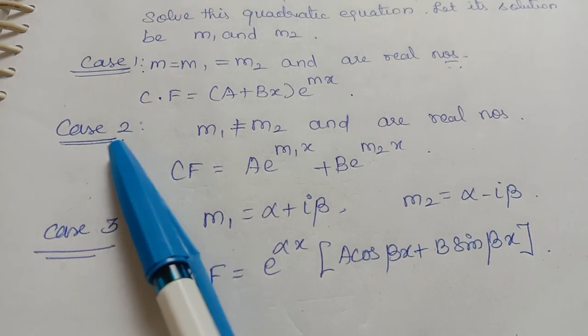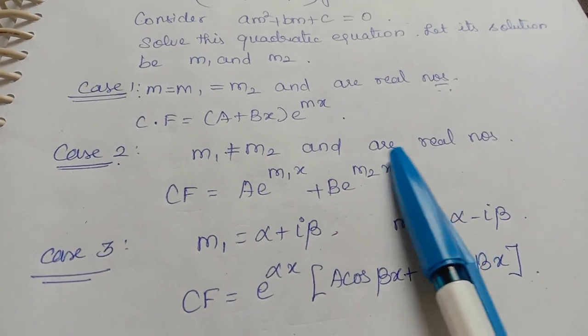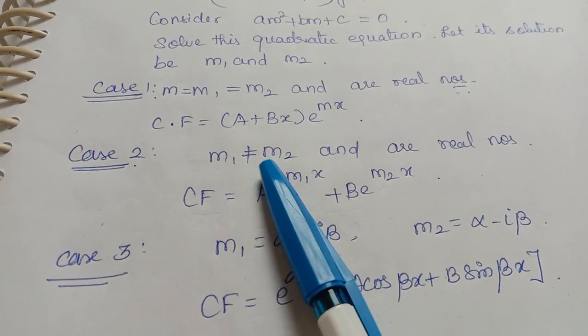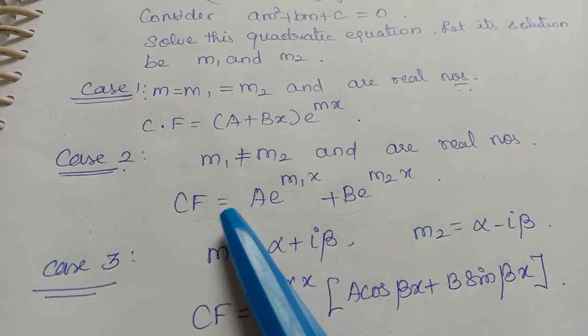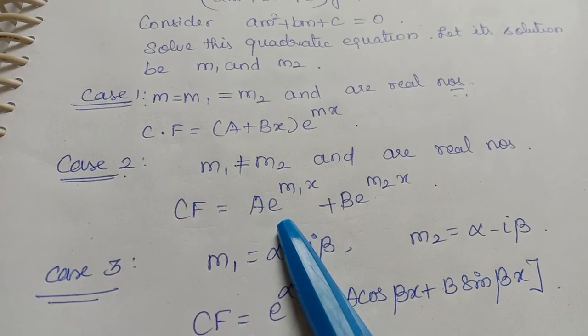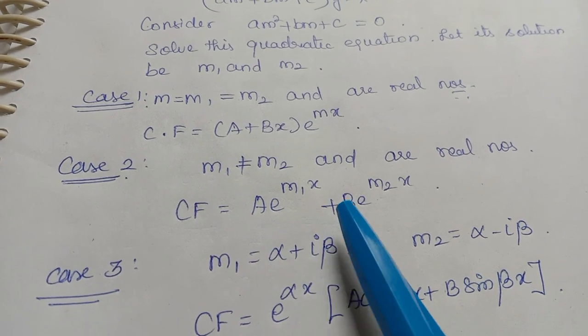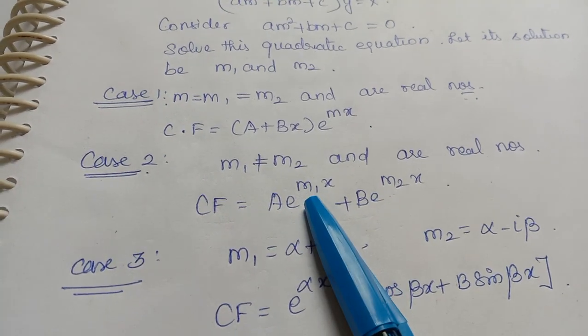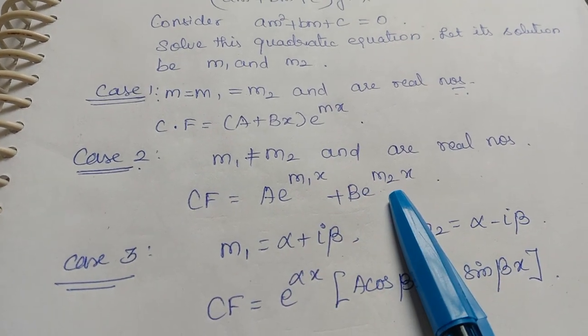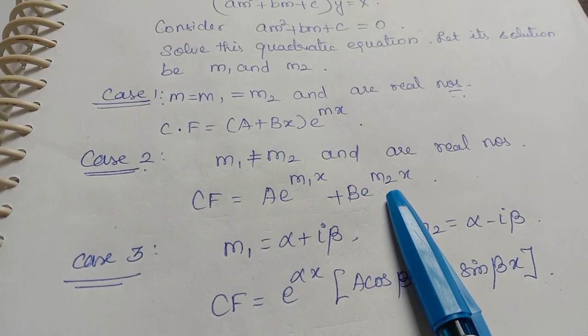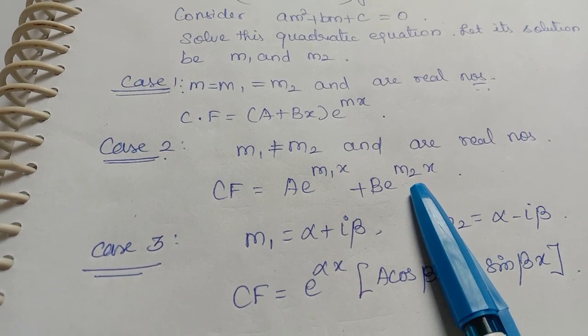The second case, the roots are real numbers but they are not equal. So if we get two different real numbers, in that case the complementary function is equal to a e power m1x plus b e power m2x. m1 is the first root and m2 is the second root. So this will be the complementary function in the case of real and distinct roots.